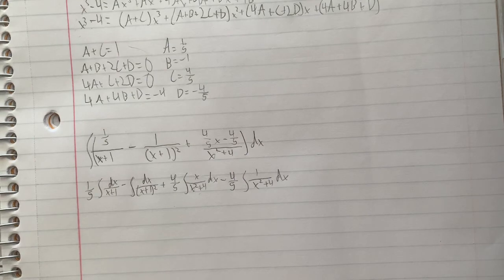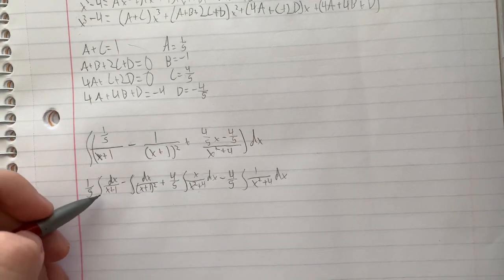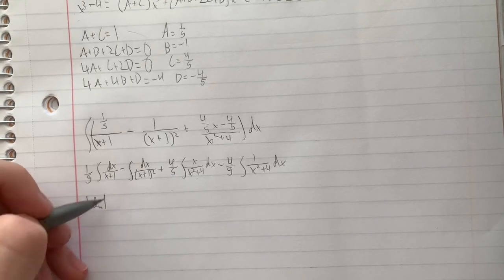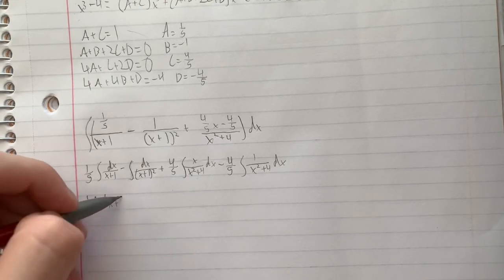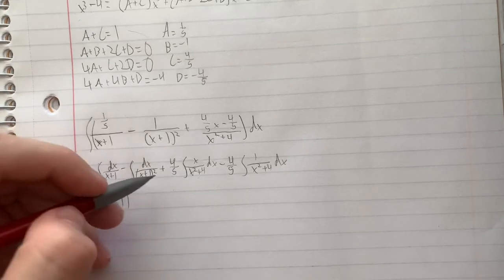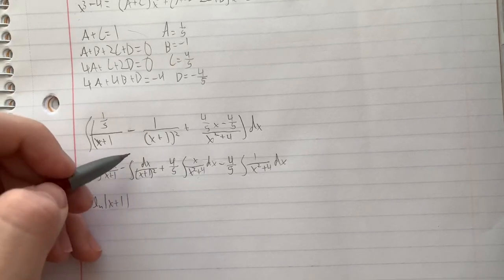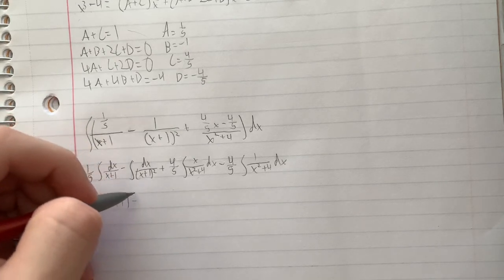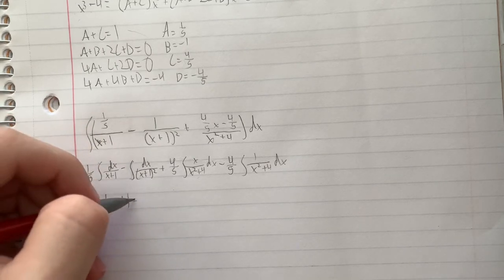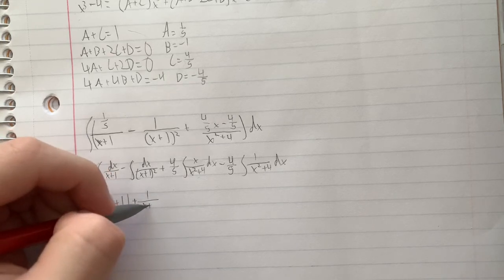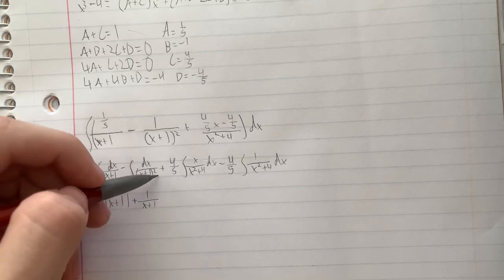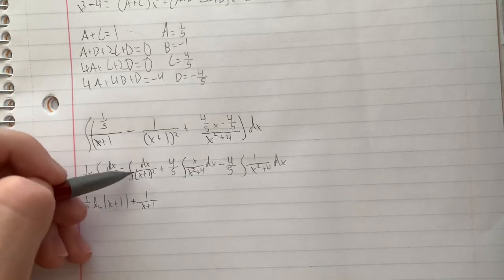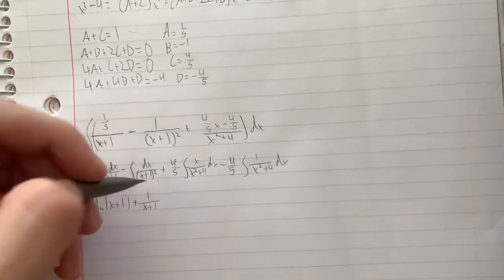All right, we can evaluate each of these. This is a simple logarithmic one. We get 1/5 times the natural log of the absolute value of x plus 1 if you did simple U-sub. This one, again with simple U-sub, is power rule, so it'll be minus a negative, so plus 1 over x plus 1. This is really x plus 1 to the negative 2, so using power rule, that would be negative 1 times 1 over x plus 1, and the negative 1 times this negative 1 would cancel out.